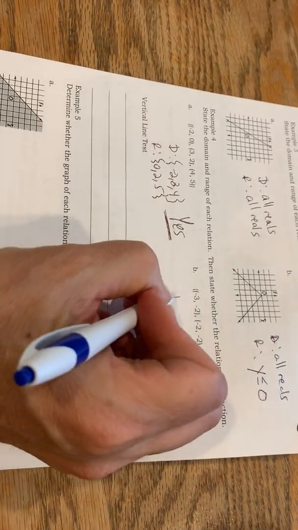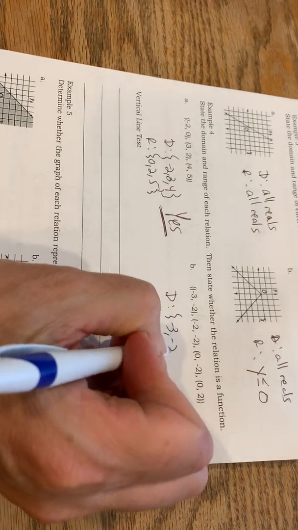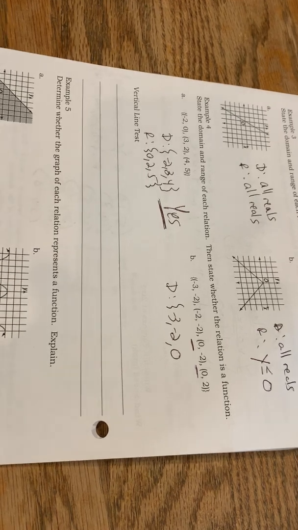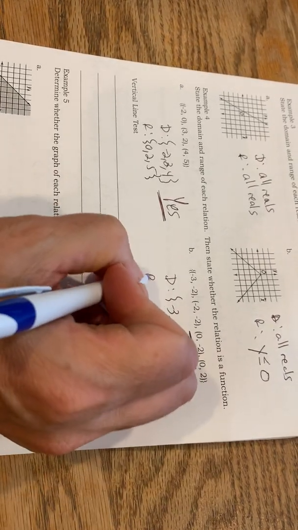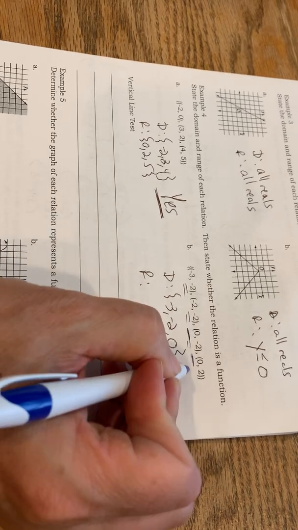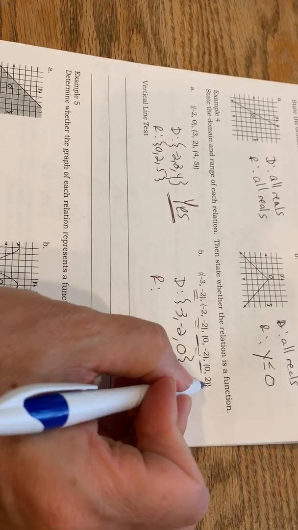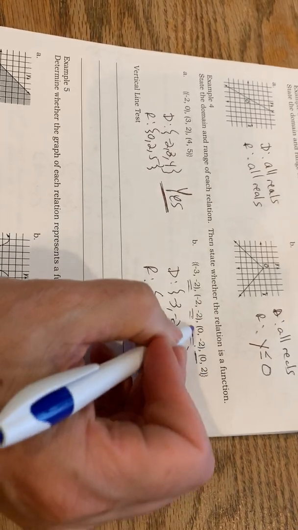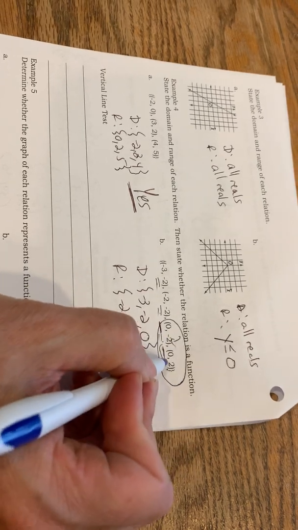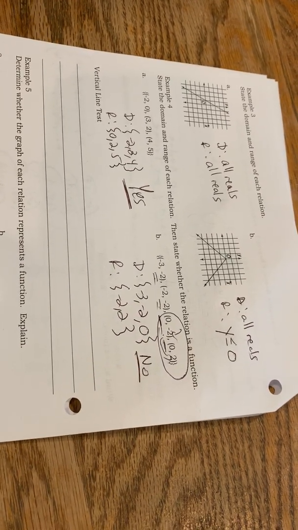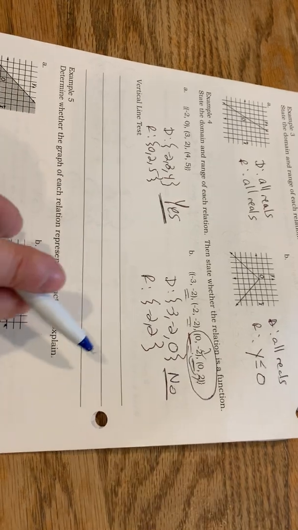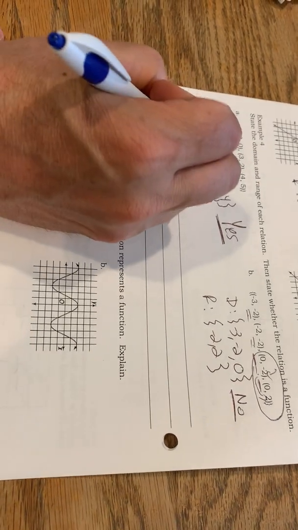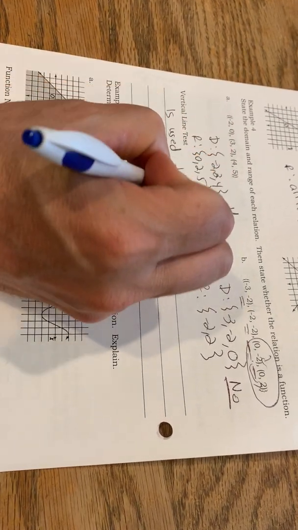B, the domain would be -3, -2, and 0. Even though 0 occurs twice, I only have to list it once for the domain. And the range, the only y value that we get in each case, here we get -2, here we get 2. That's the range. This is not a function because 0 is paired with 2 different outputs. Definition of a function, for each input, it must be paired with exactly one output, and this is paired with 2 different outputs. Vertical line test is used to determine if the graph is a function.